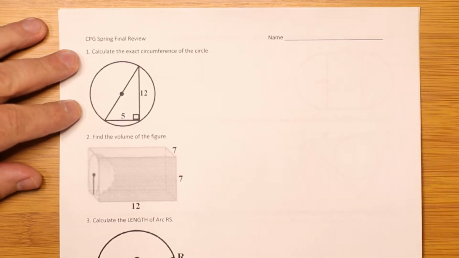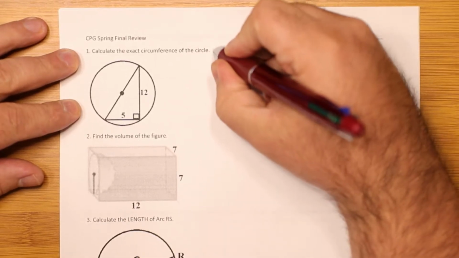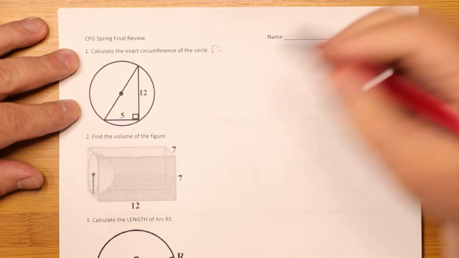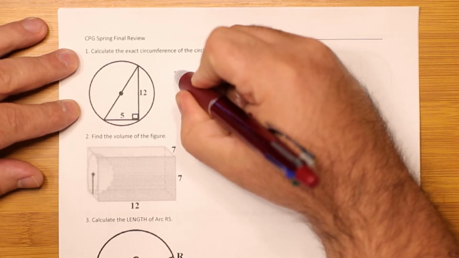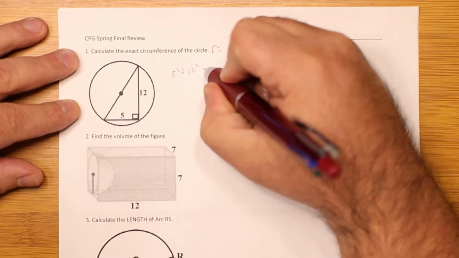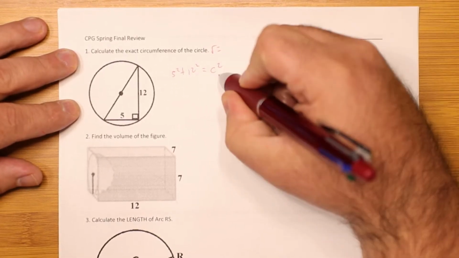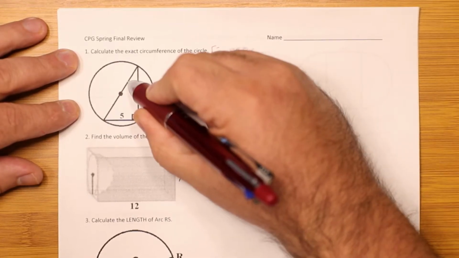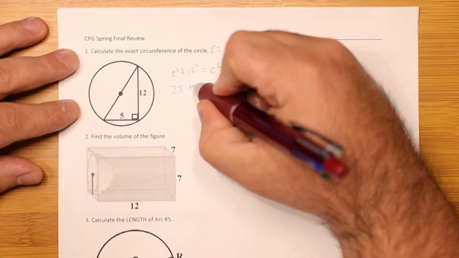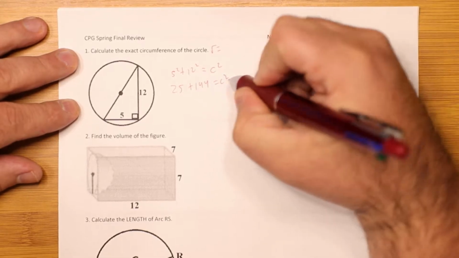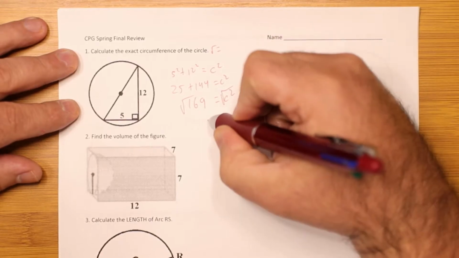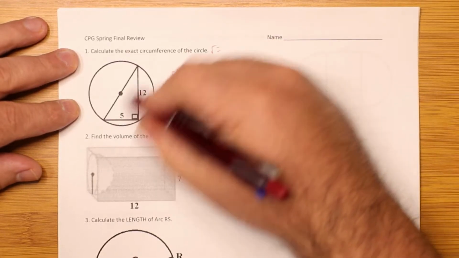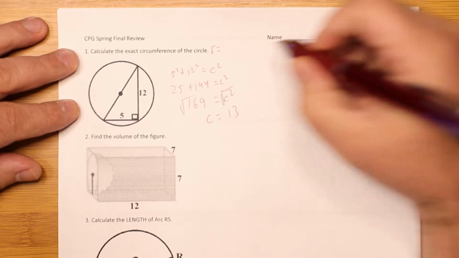So this first problem says calculate the exact circumference of the circle. In order to do that, we need to find what our radius is. Since this is a right triangle, we can use the Pythagorean theorem. 5 squared plus 12 squared equals c squared. That's going to be the hypotenuse that we're looking for. So that's 25 and 144, which is 169. When we square root that, we'll find out the hypotenuse of the triangle is 13.